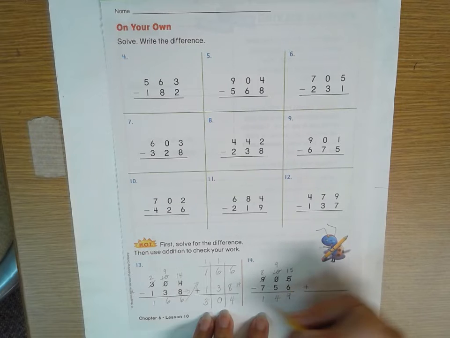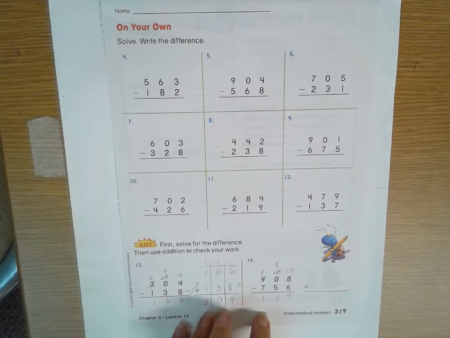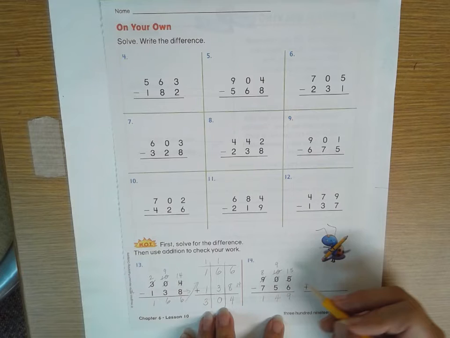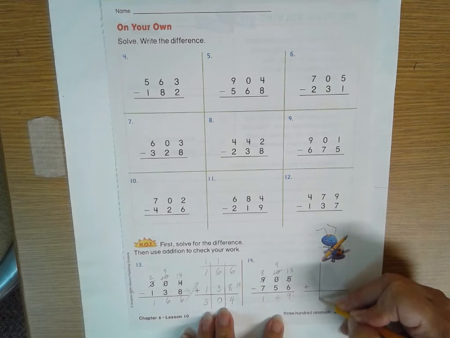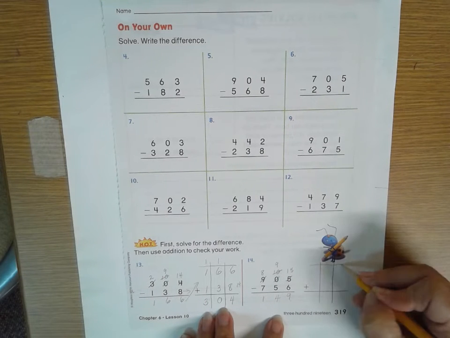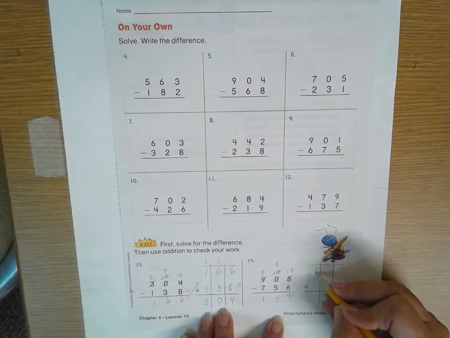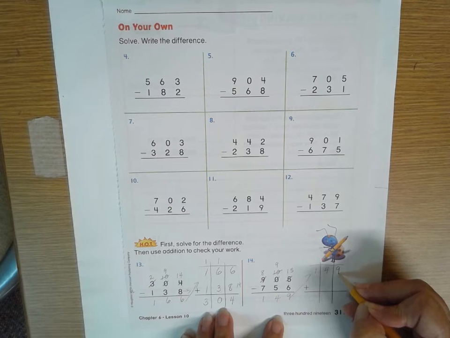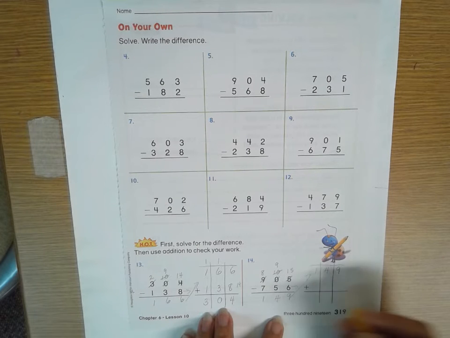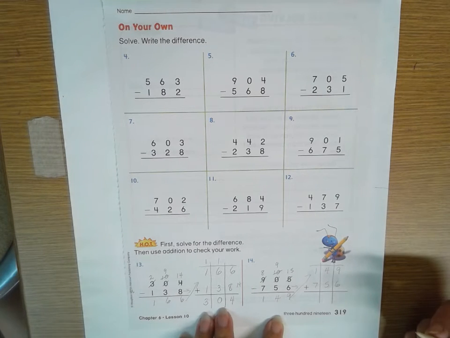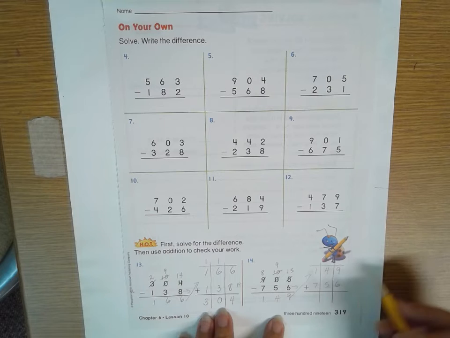So now we're going to check to see if we did that correctly. Let's make an H here. So the bottom number goes up. So 149. The middle number slides across, 756. And again, if we did it correctly, when we add, we will get the number that we started with.